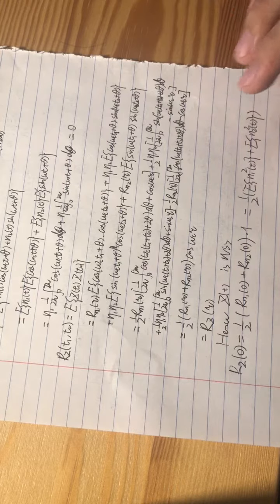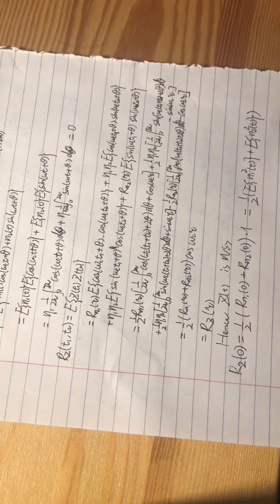And in the second question, we need to find R_Z. We try to prove whether Z is WSS.